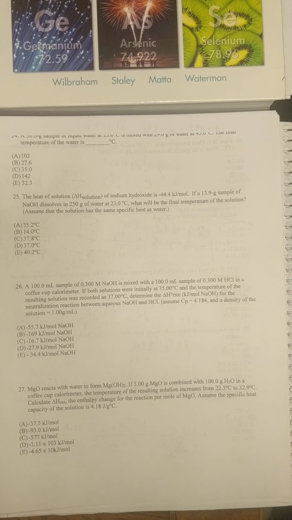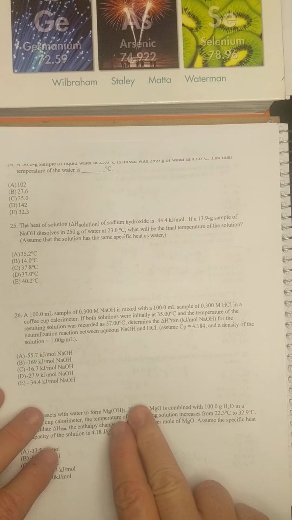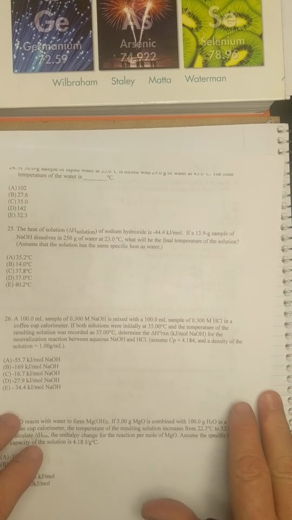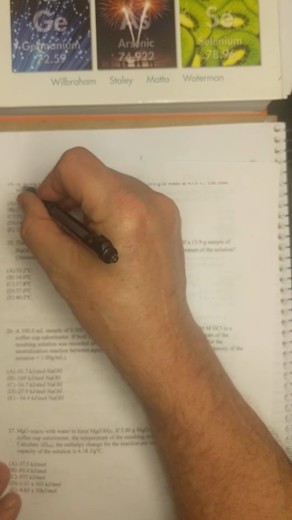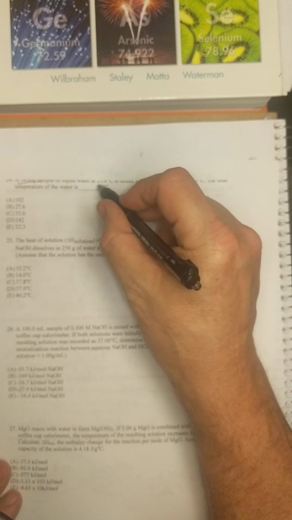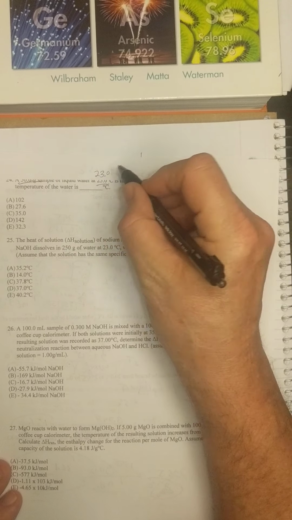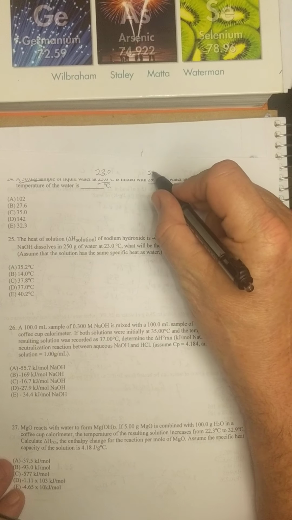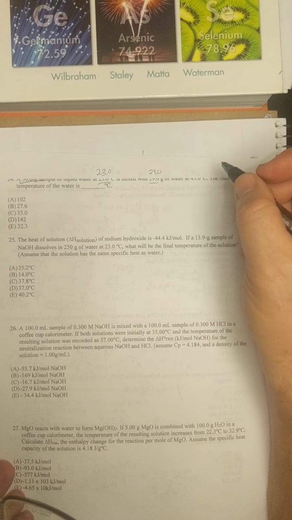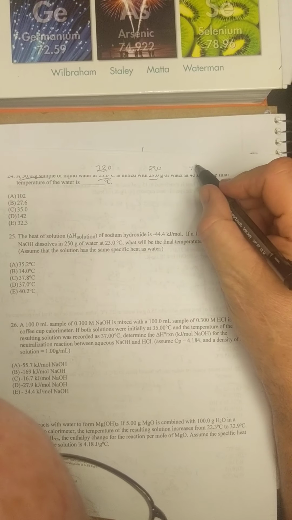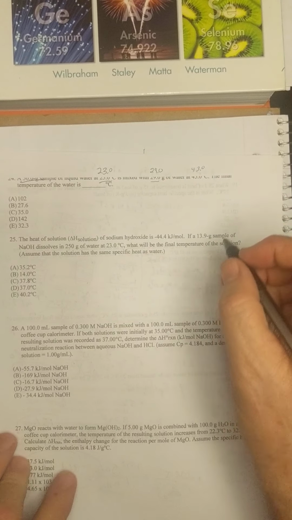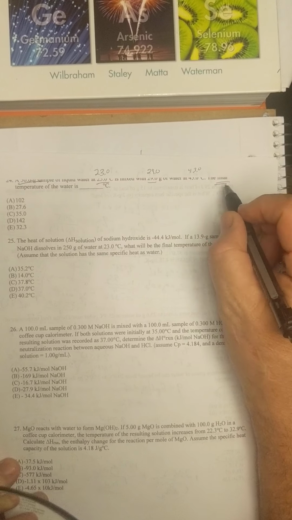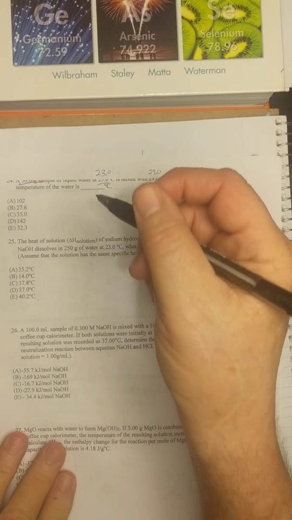I've been working on the Chapter 5 review, Thermochemistry. Didn't get a good printing right here, but we'll go with it. I think it says a 30-gram sample of liquid water at 23 degrees is mixed with 29 grams of water at, it looks like 43 degrees. What's the final temperature of the water? I don't like this problem.